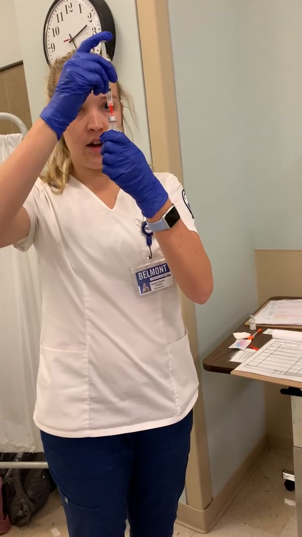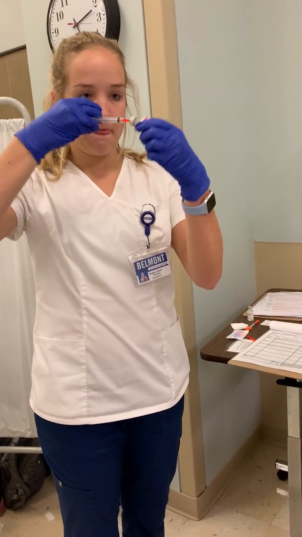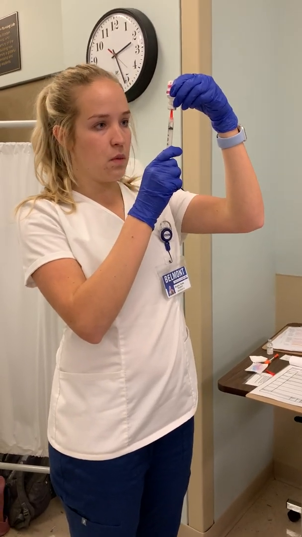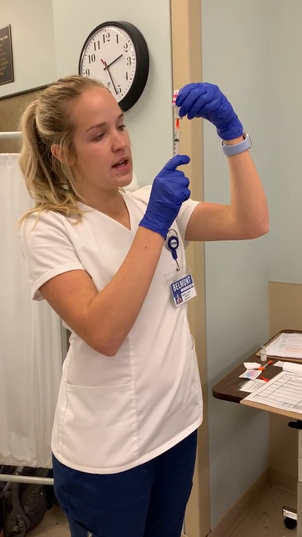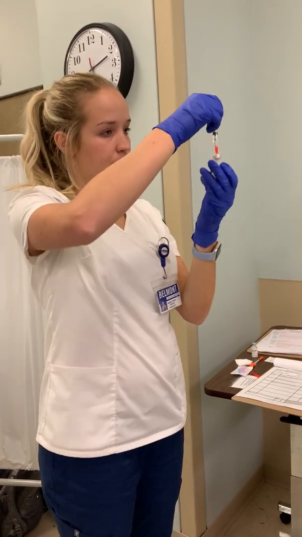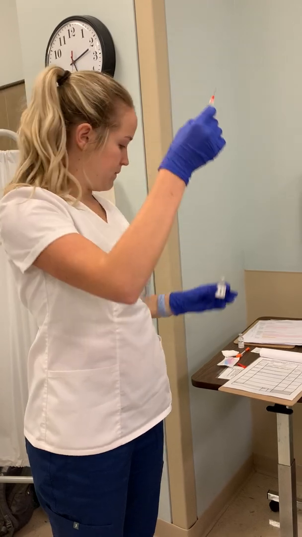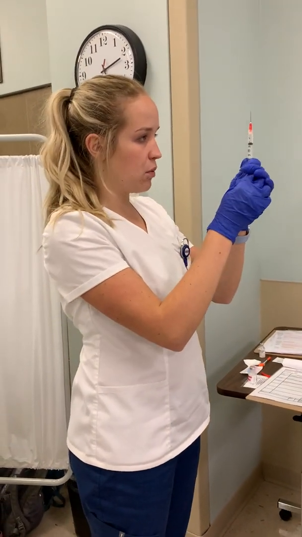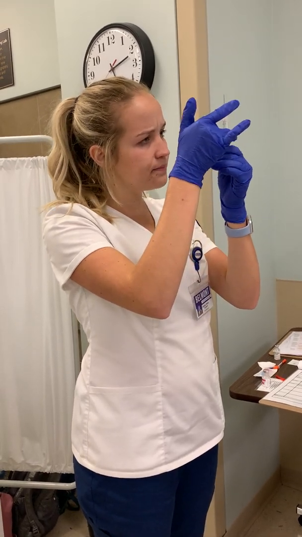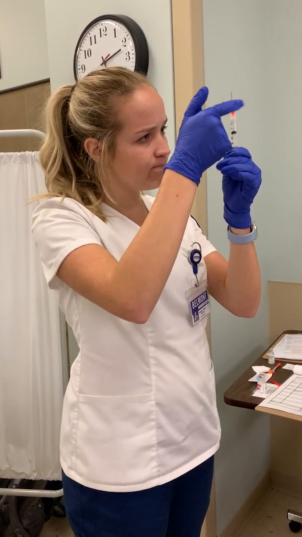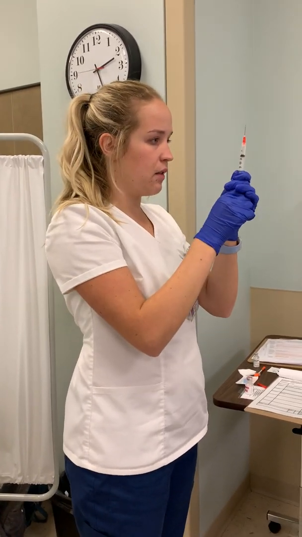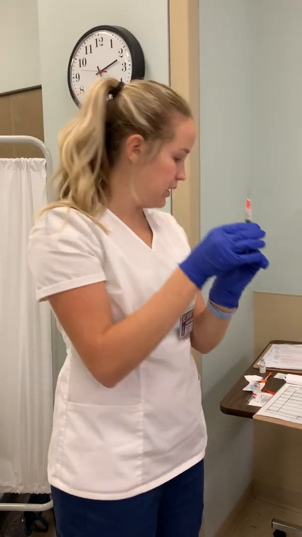Okay, inserting the air. And now I will draw back a full 1 milliliter. I'm going to go a little bit beyond the 1 milliliter because I do have an air bubble in there. I'm going to draw back the needle more to get everything out of the tip. Dislodge any air bubbles. Okay. Push it back up to get the air out. Perfect. And I have exactly 1 milliliter.